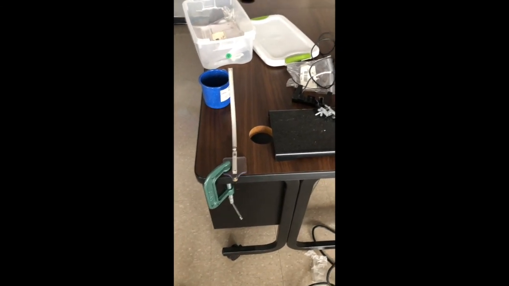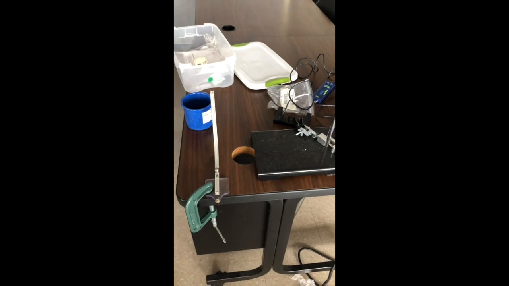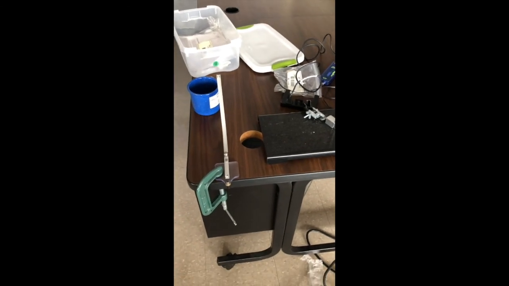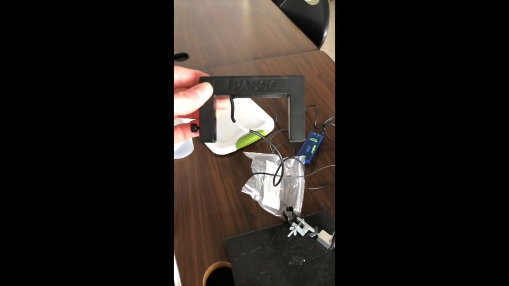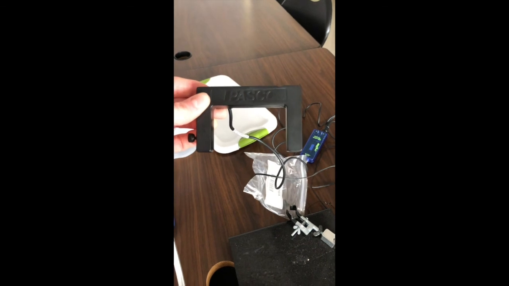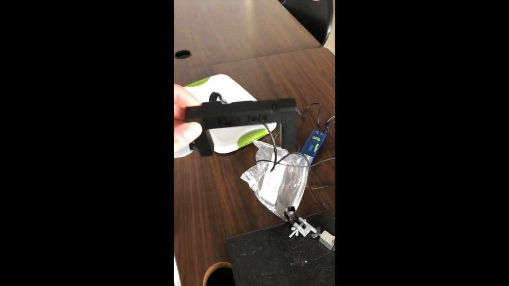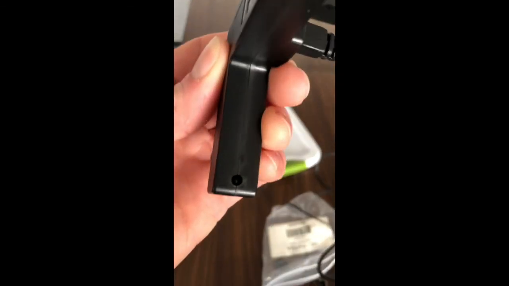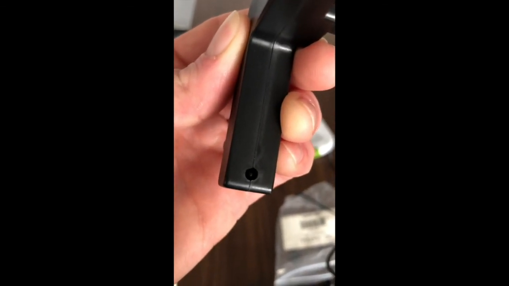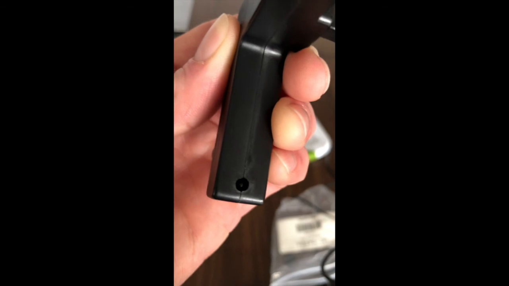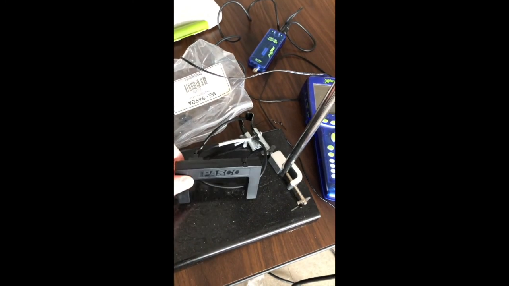Now, measuring the initial velocity is not going to be as easy. And what we're going to use to measure the initial velocity is this device here. This device is a Photogate. As you can see here, it has a laser, an infrared laser, so you can't see it when it's connected, which shoots out of that hole there. And on the other side, it has a little detector. And so I want to show you how this works.